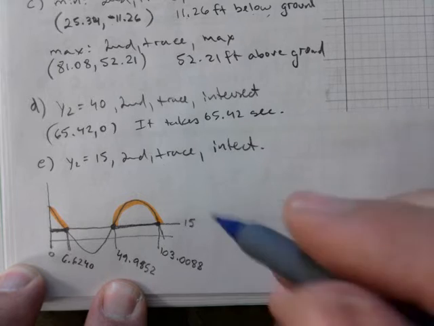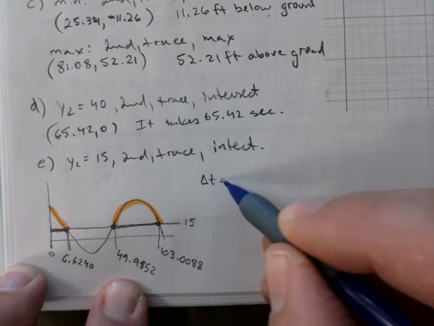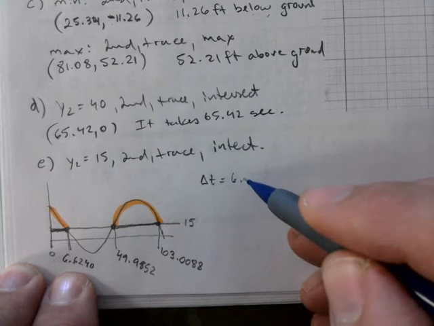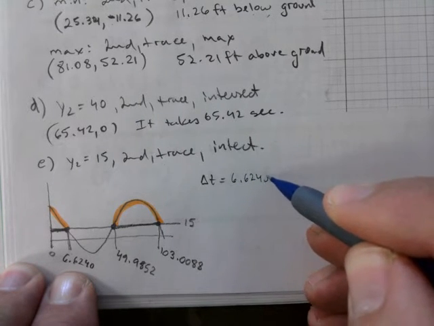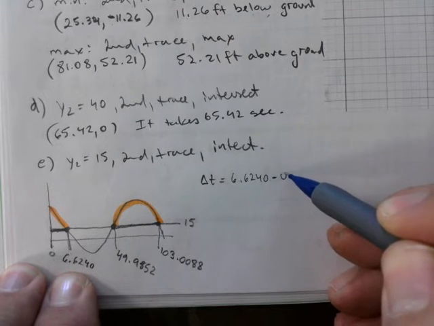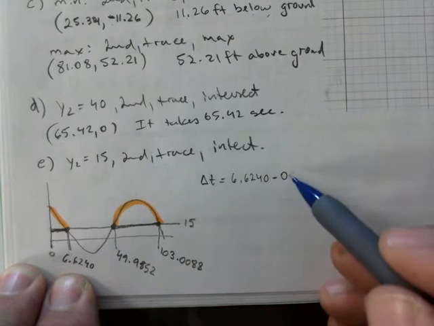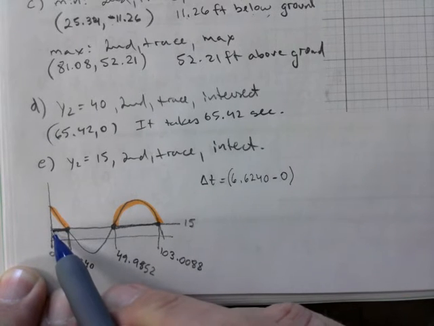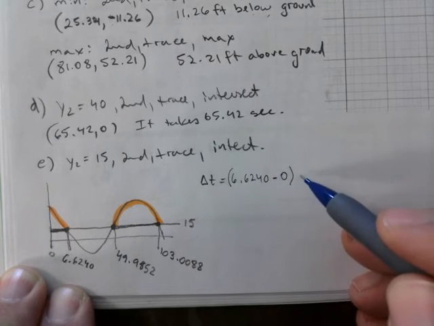You ready for this? Delta time. I'm going to do it like this. 6.6240. I'm not going to ask you to do this on a test, but I'm basically subtracting, right? This minus 0. Okay, that gives me the time spent.